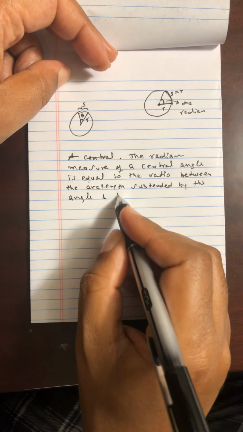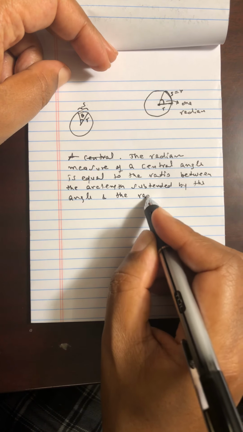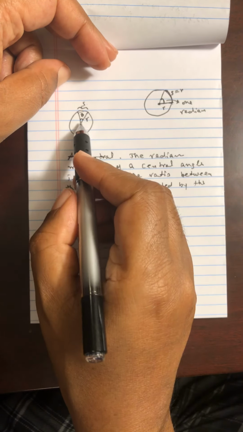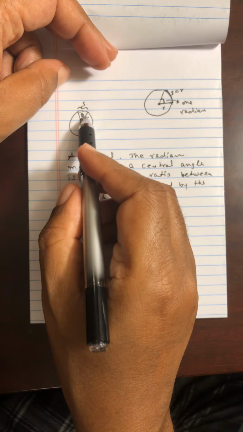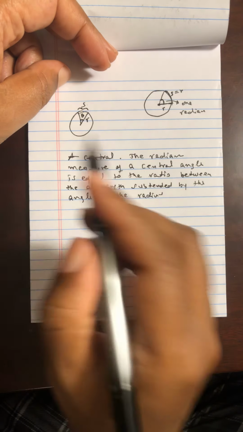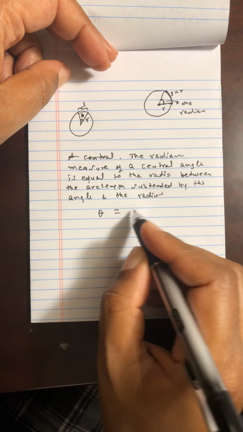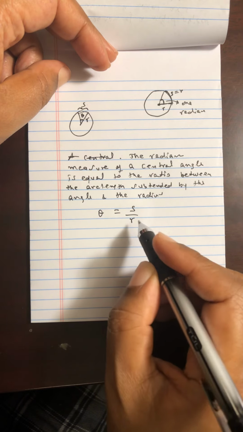So if this is an angle in radians, theta, then theta equals S divided by r.